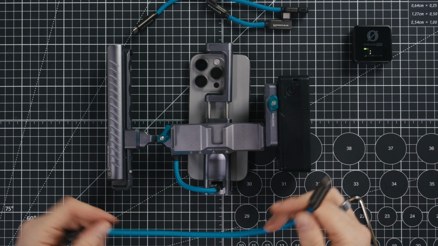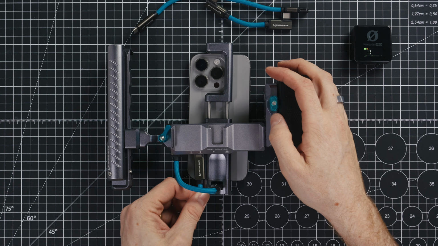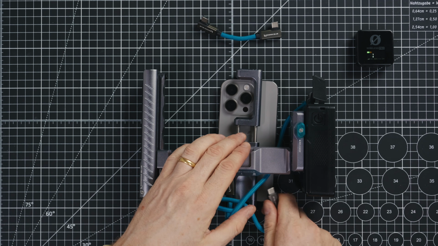Now the longest cable is going to be for our battery. Do take note of the labels on the USB hub because they end up mattering. Then we can plug in our SSD. And then this is the Wireless Pro from Rode.